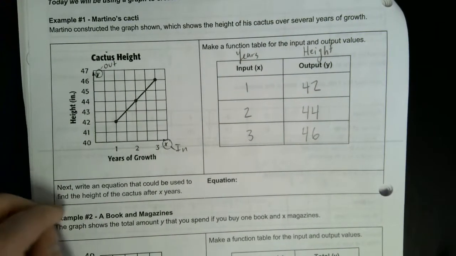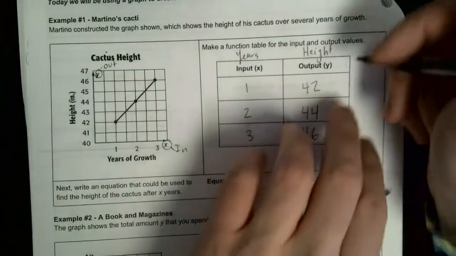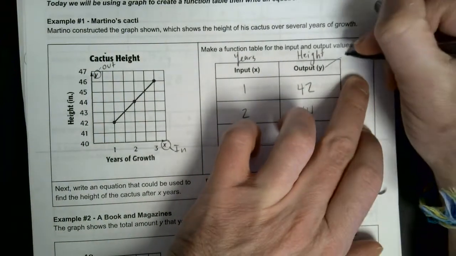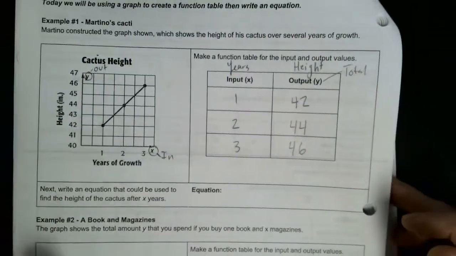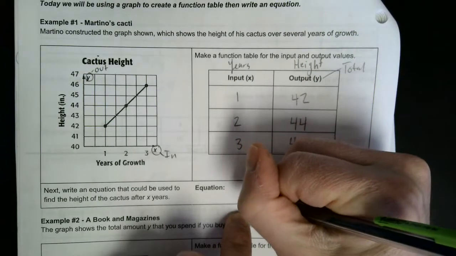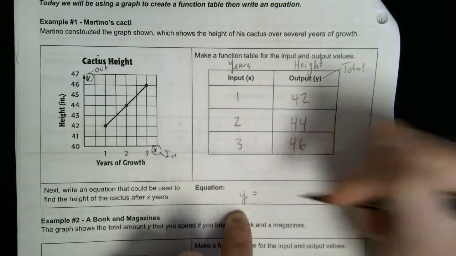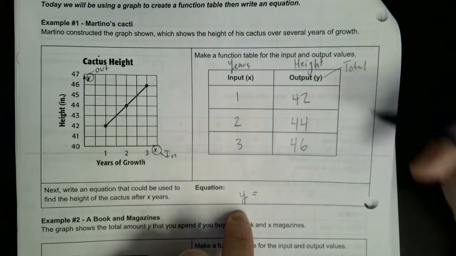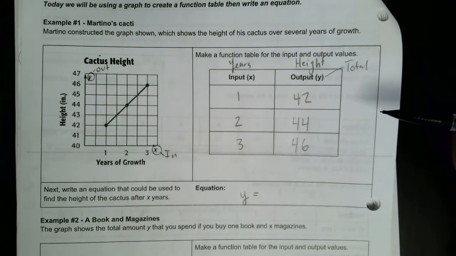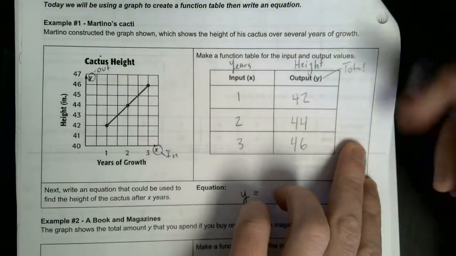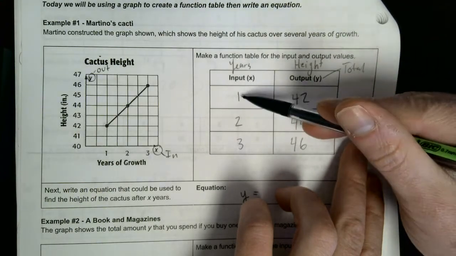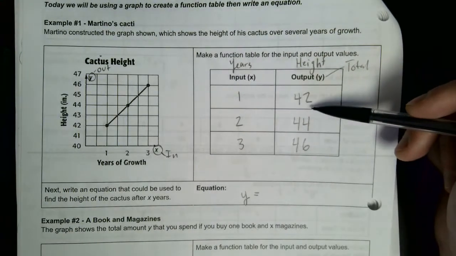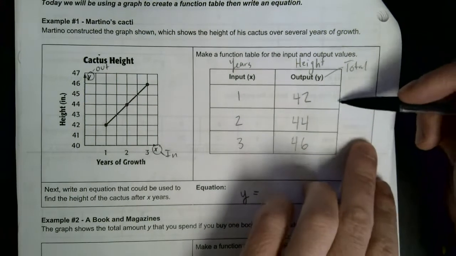So to make the equation, we'll start with the total. The y is the output. That's kind of like the total. So for our equation, we'll start with the y. Y equals. Now we have to find the rule. How do you get from the input to the output? Well, you can't multiply by 42 or add 41. Those aren't going to work. It's not a one-step, so it's probably a two-step.